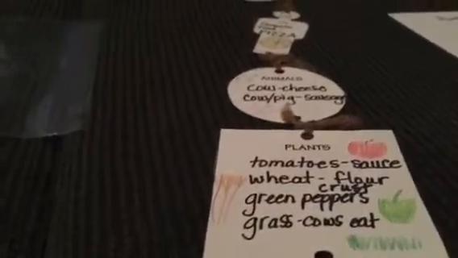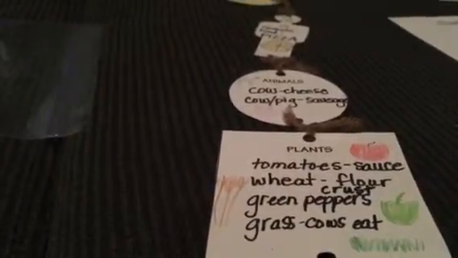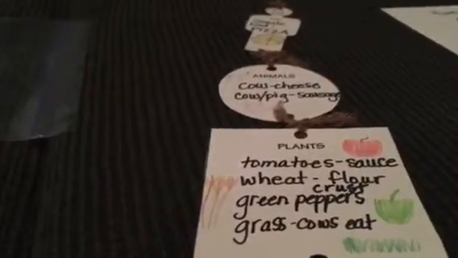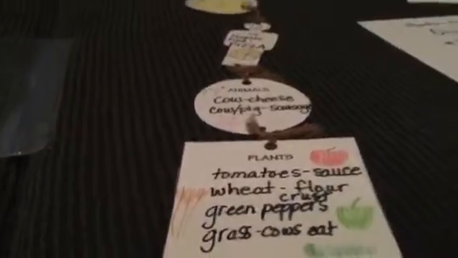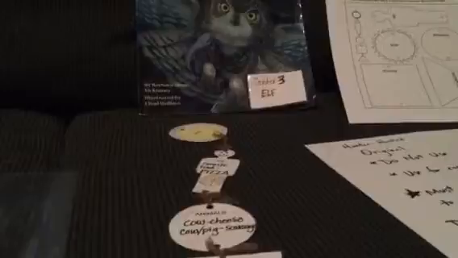So for instance, the grass and the green pepper and the wheat and the tomatoes would all be producers, but the cow and the pig would be consumers, and the human would be a consumer. So older kids could label more in detail what those things are.